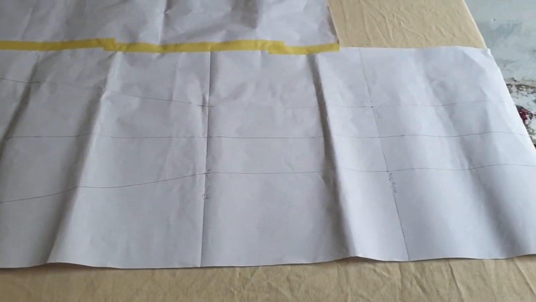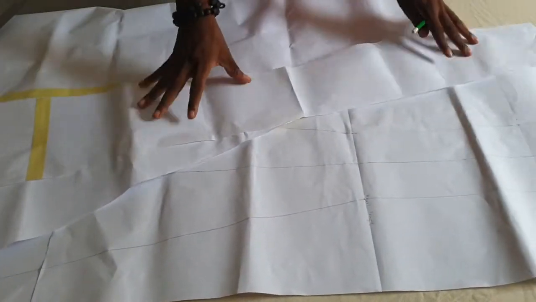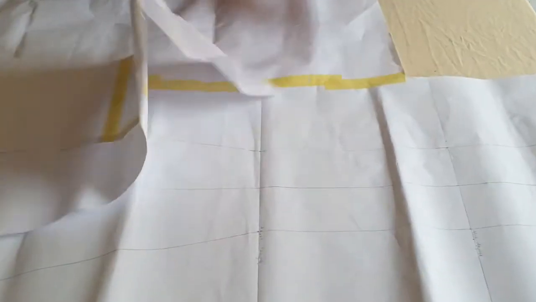So like I said earlier, this particular one, this one forms one side. Let me cut it out so I will arrange it so you see what I'm saying.